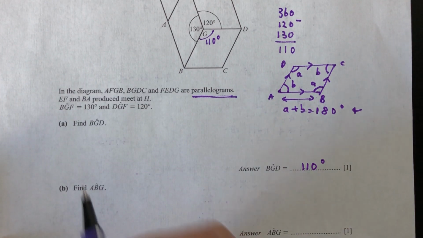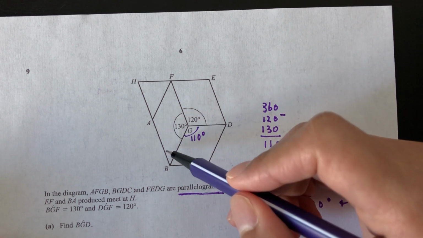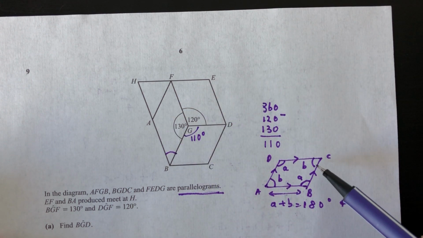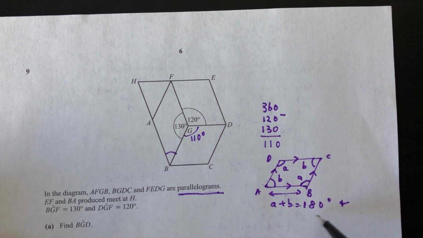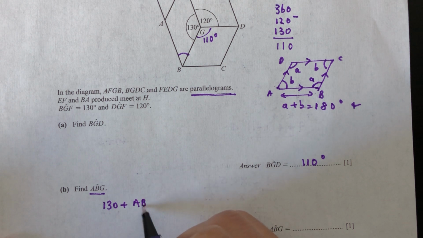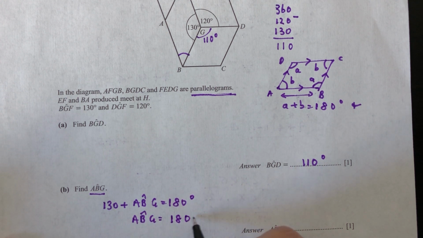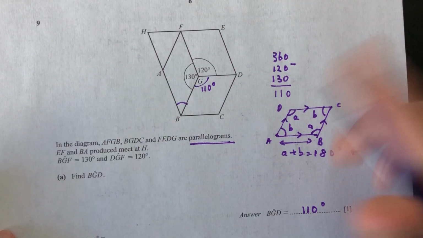Okay, moving on to part 2, we have to find the angle ABG. So ABG, this angle. So we see that the angle here and the angle here, that will be B and A. So A plus B will be 180. So we know that 130 plus the angle ABG will be 180. So ABG is 180 minus 130. That will be 50.